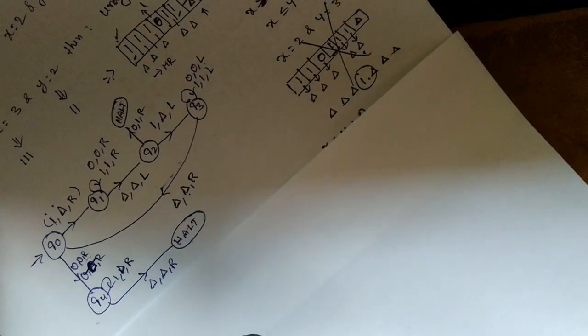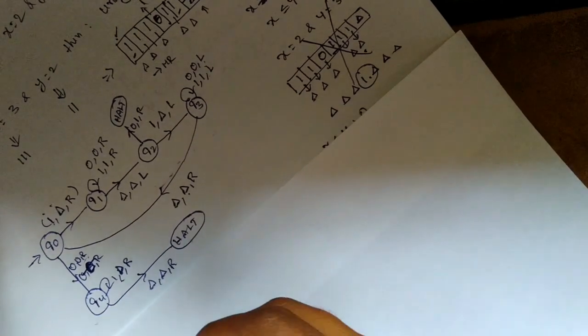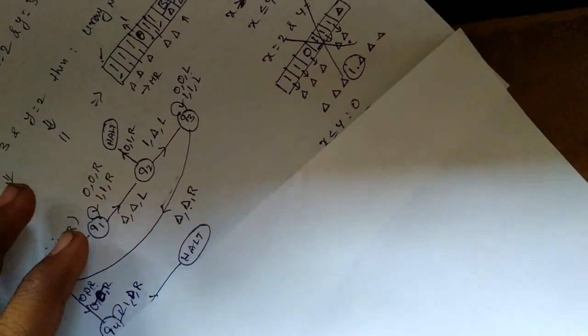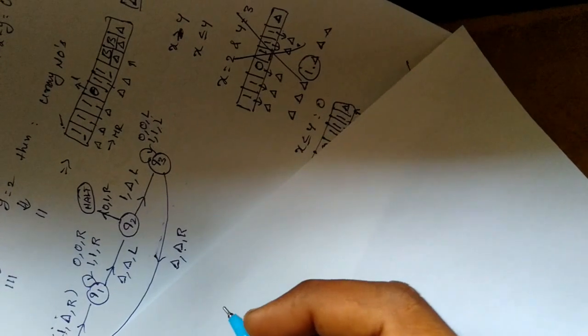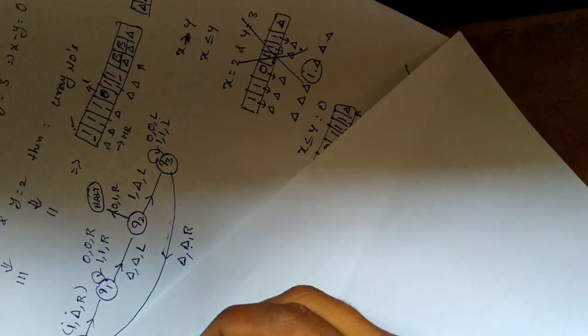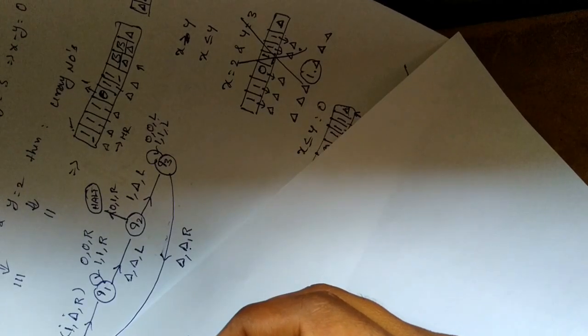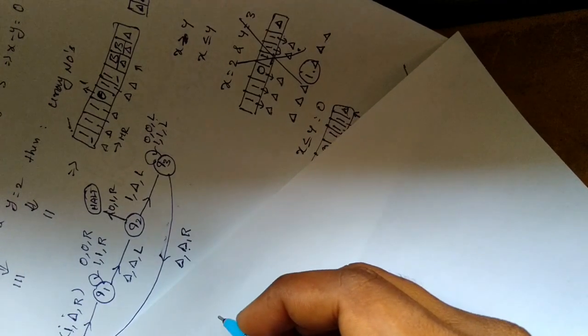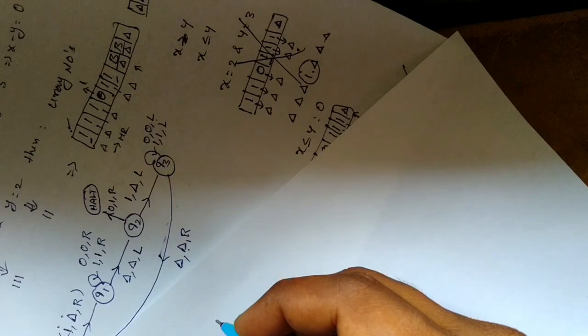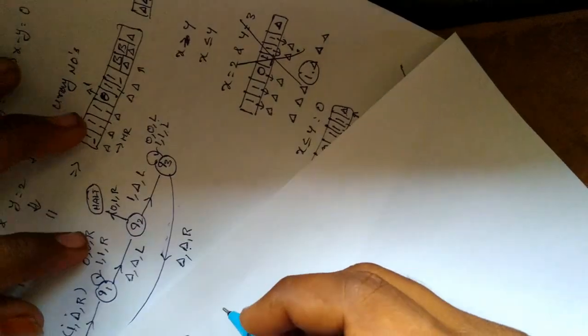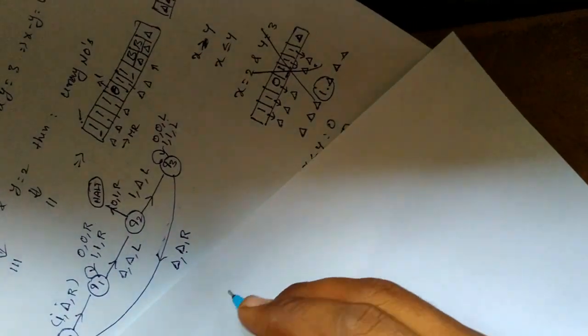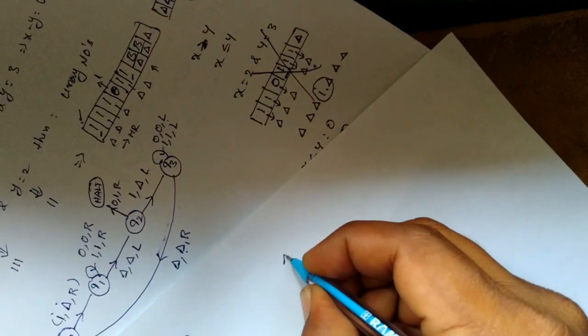So whatever these states, and then whatever the input symbols, and then the end of the tape.